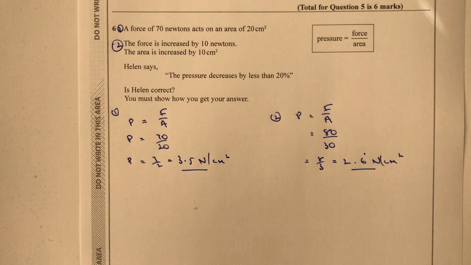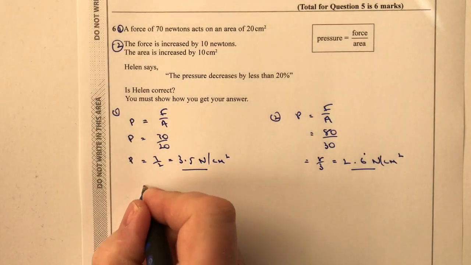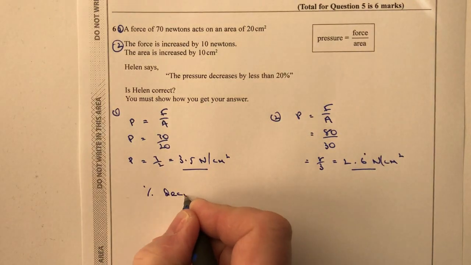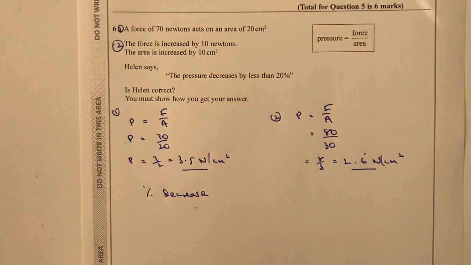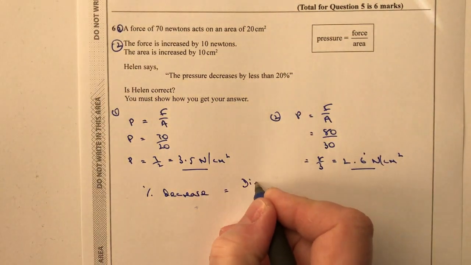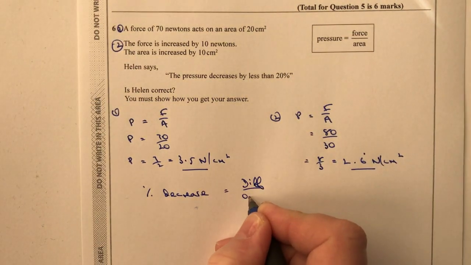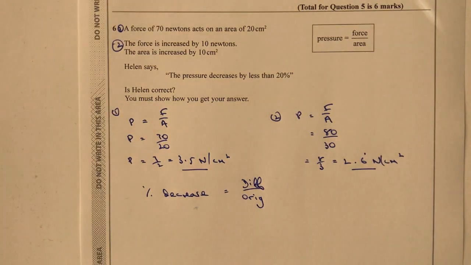Well, let's have a look at the percentage decrease. This is a formula you need to remember: percentage increase or percentage decrease is the same formula, difference divided by original.